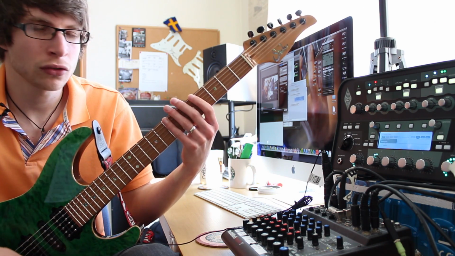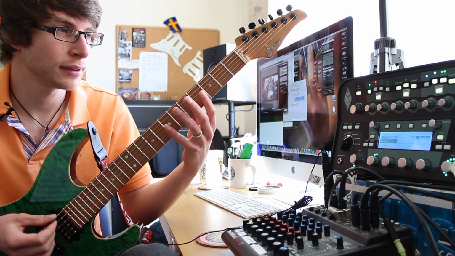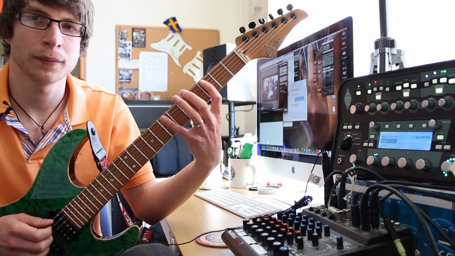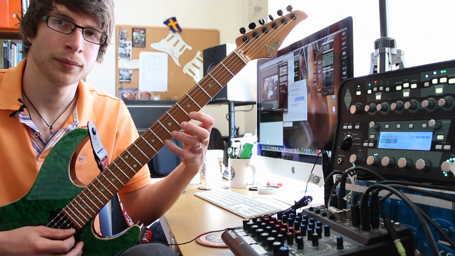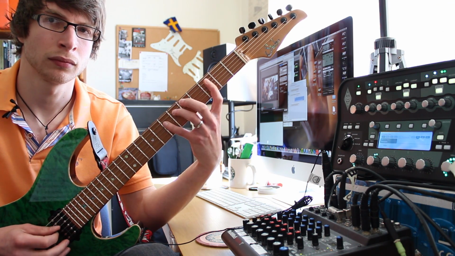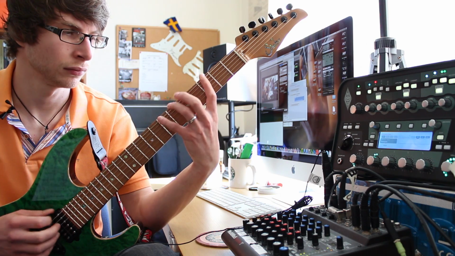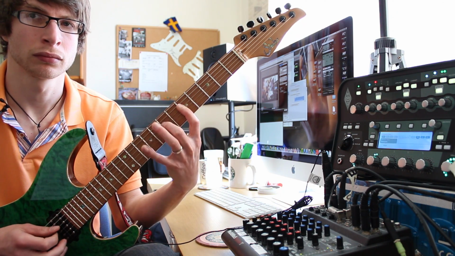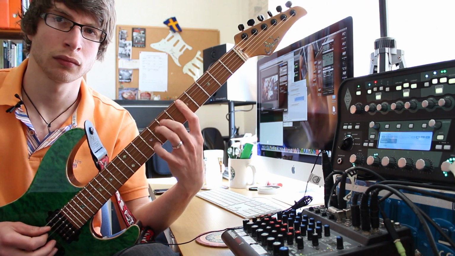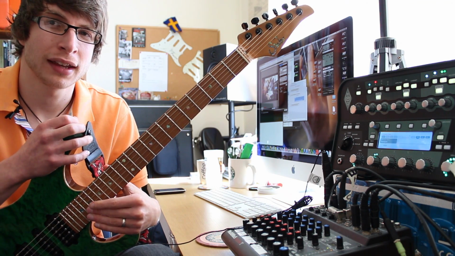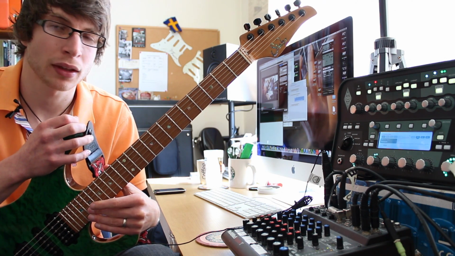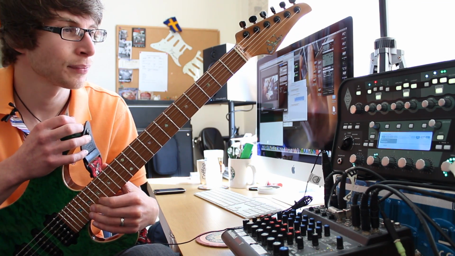So let's just check out the tracking. This is again dropped down an octave. It starts to lose it a little bit the faster you get, but that would be applicable to any pitch shifting unit. The tracking is pretty damn nice.